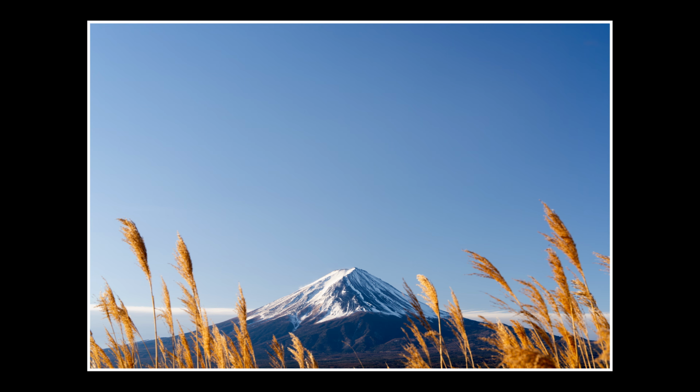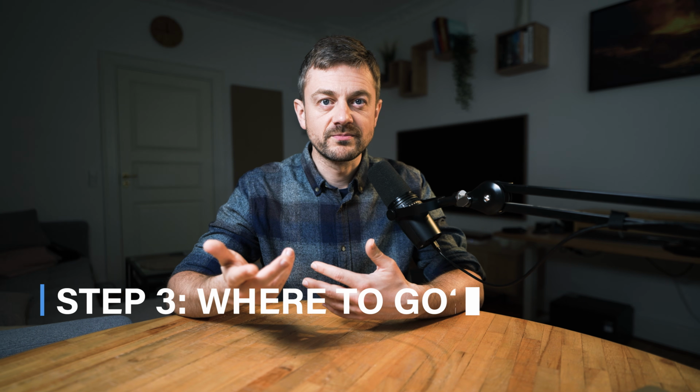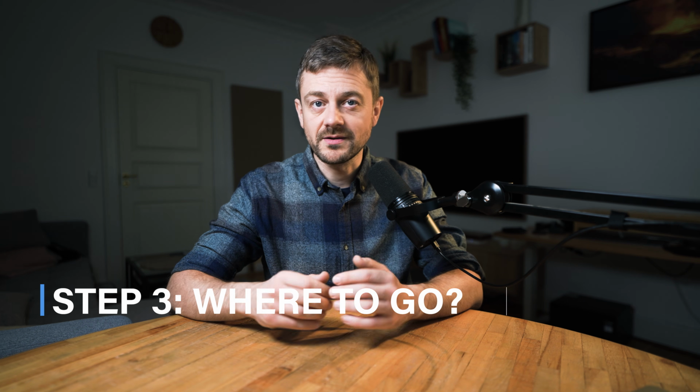Secondly, use negative space. Think of negative space not as empty space, but as a structural element that supports your subject. A great example is this shot of Mount Fuji. Instead of showing the entire lake and the surrounding land, I isolated the peak, used the reeds as a secondary anchor, and then brought in a massive amount of sky. The sky gives the mountain room to breathe, but also draws your attention down to the mountain. And step 3, where to photograph. Very simple, where simplicity lives.